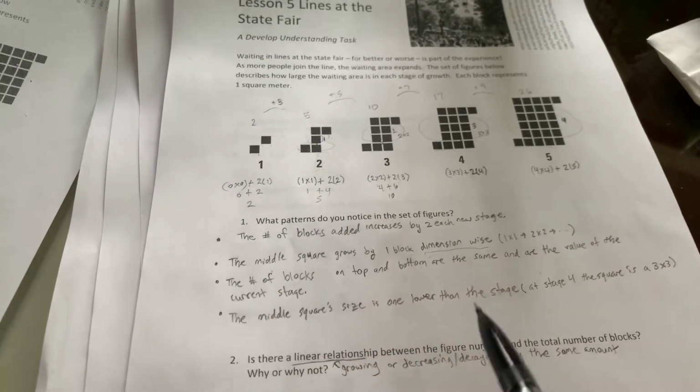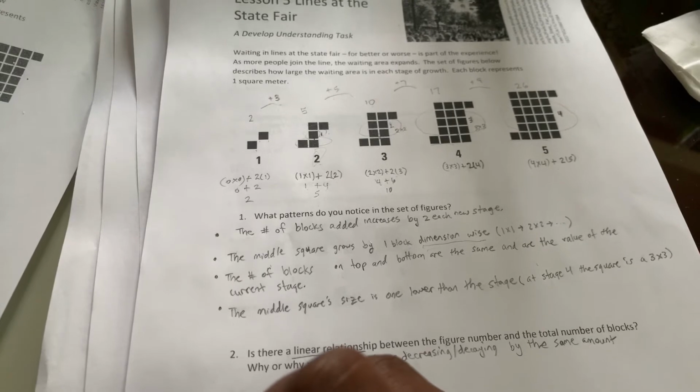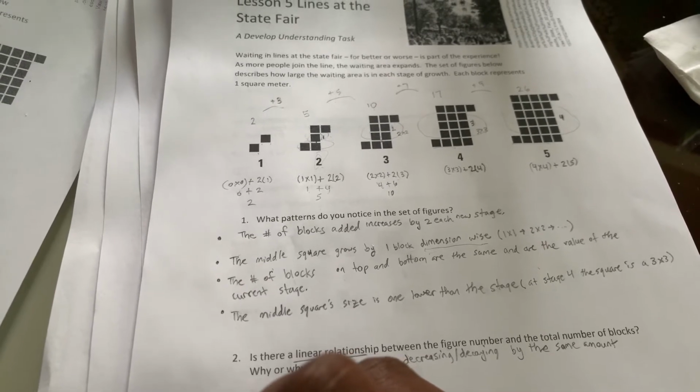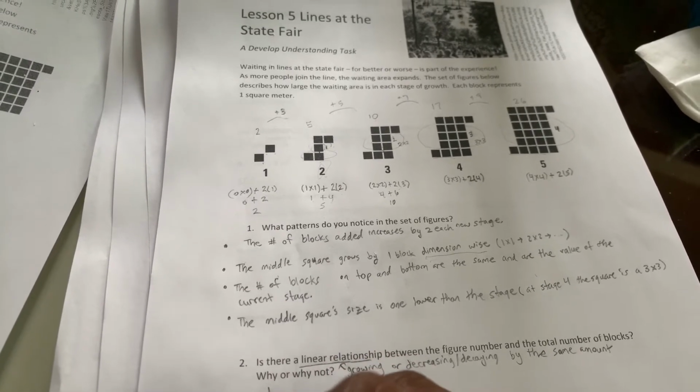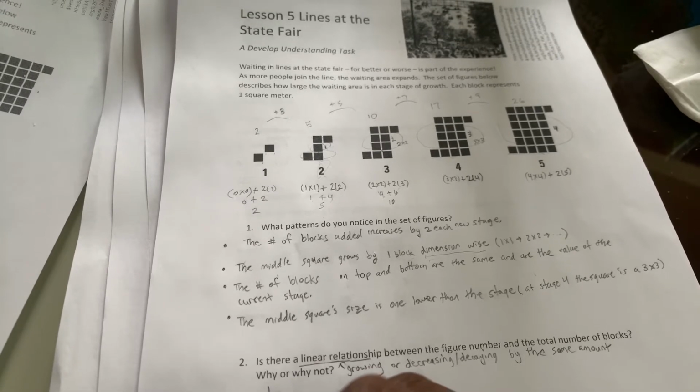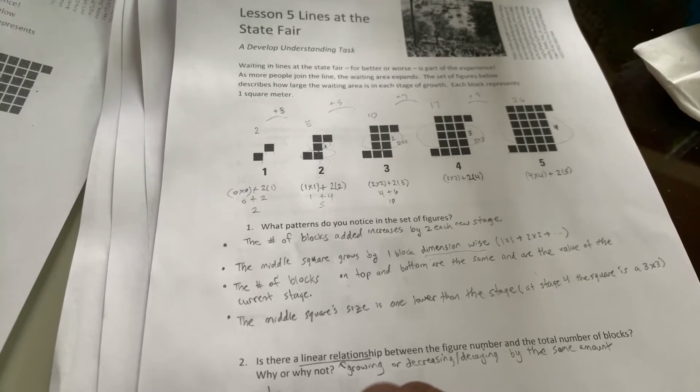That's what linear means. Looking at our situation, at stage 1 there were 2 blocks, stage 2, 5, stage 3, 10, stage 4, 17, stage 5, 26.